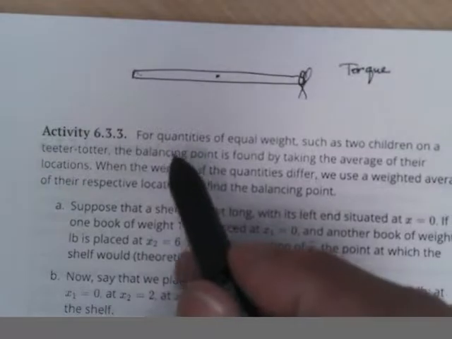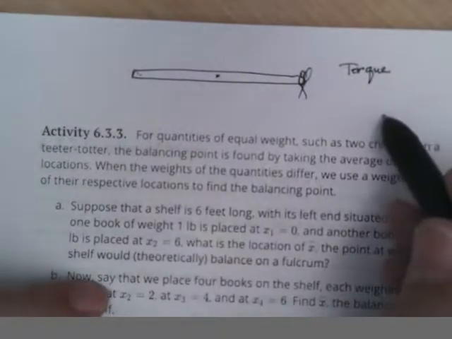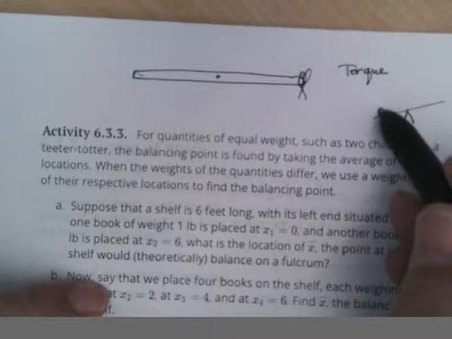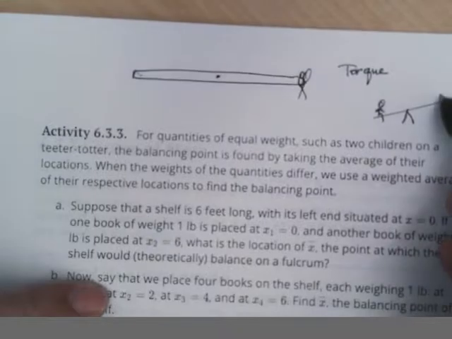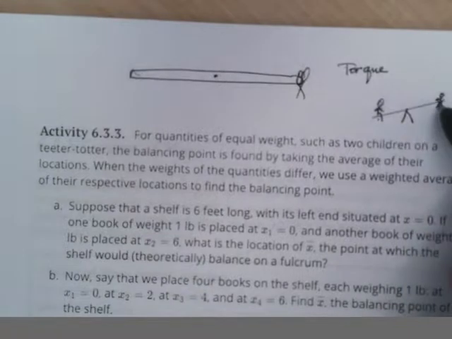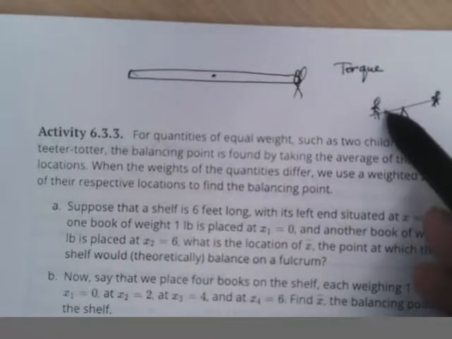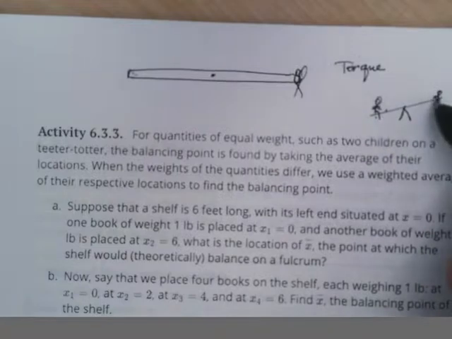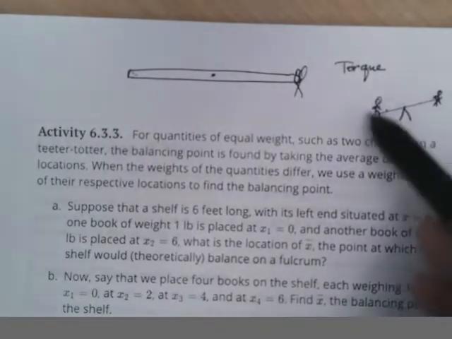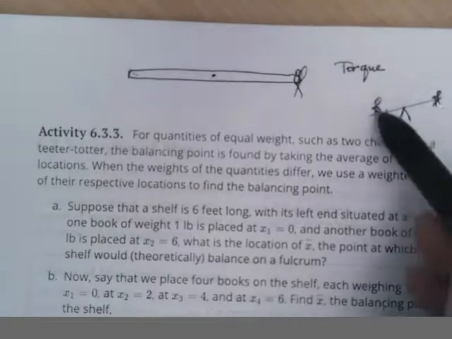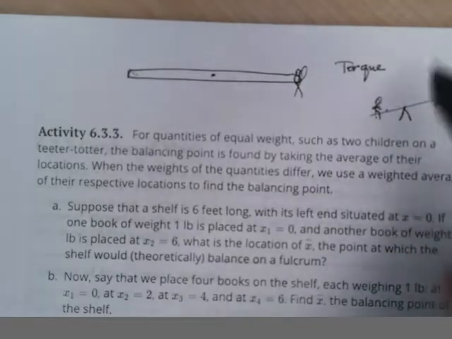Now, torque is, if you've ever been on a teeter-totter with a little kid, or as a little kid, then you put the people on each end, and the heavy person pushes it down, the little one's up. And so the heavy person has to move closer in to balance it. Or you have to put more people on with the little person to keep it balanced. Teeter-totters work best if the two people are about the same size. Okay?